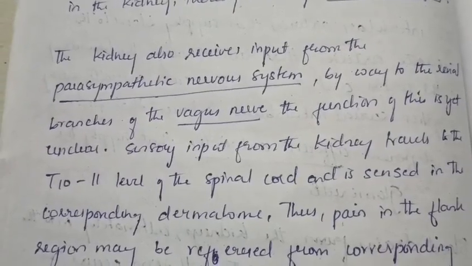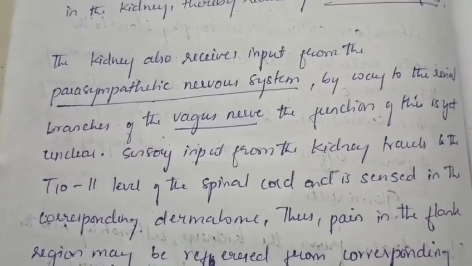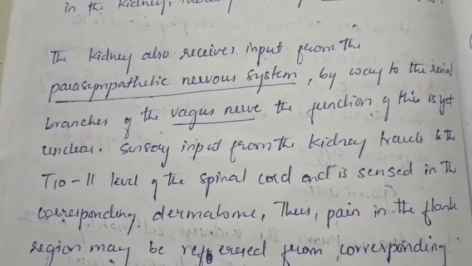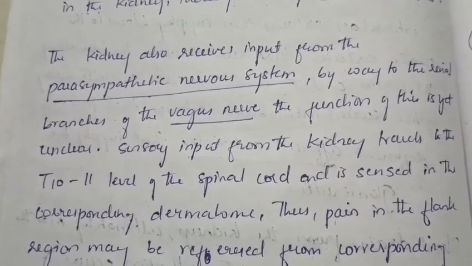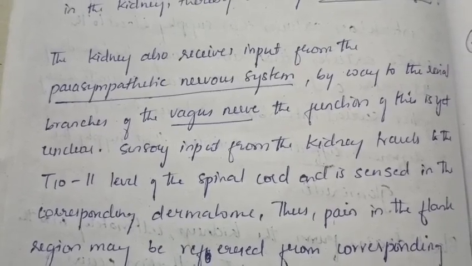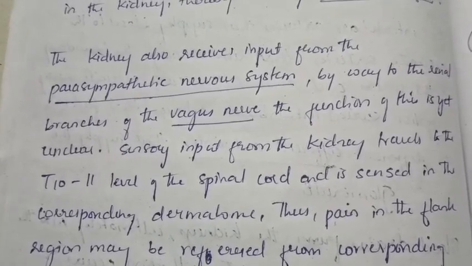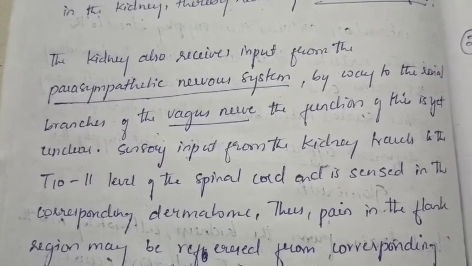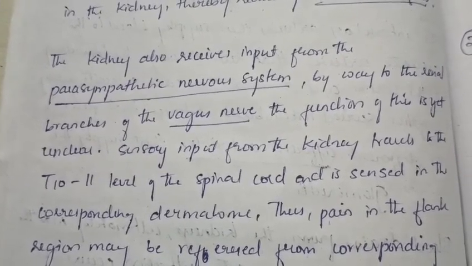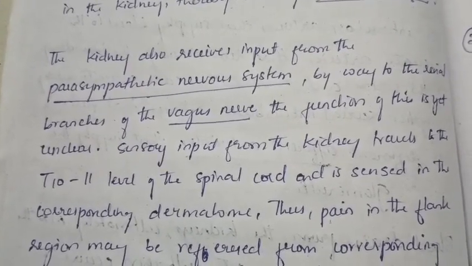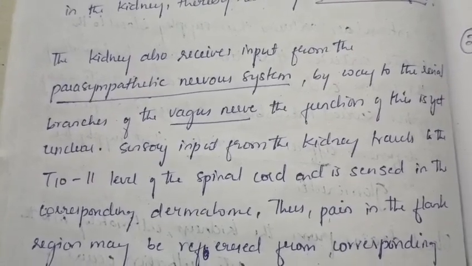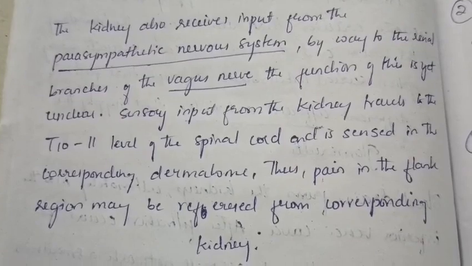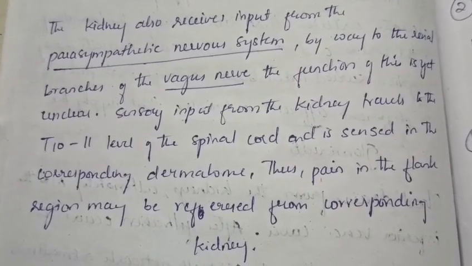The kidneys also receive input from the parasympathetic nervous system, by way of the renal branches of the vagus nerve. The function of this is yet unclear. Sensory input from the kidneys travels to the thoracic 10 and 11 levels of the spinal cord and is sensed in the corresponding dermatomes. Thus, pain in the flank region may be referred from the corresponding kidney.